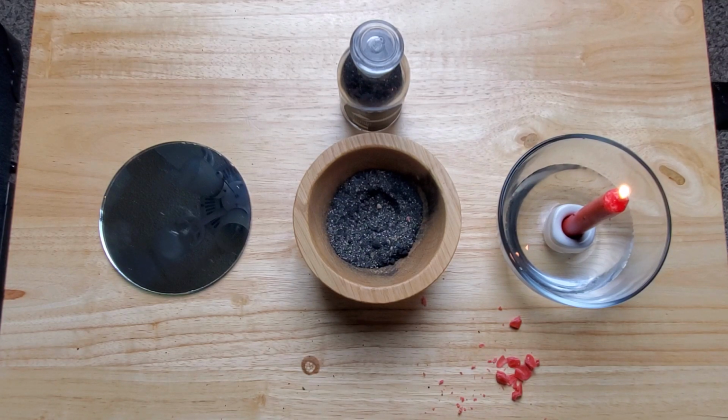Now, what you want to do is allow this candle to burn all the way down and all the way out on its own. If you can't spend the time with the candle, you can snuff it out using a shot glass, a spoon, or an actual candle snuffer, and whenever you can return to it, you can light it again and continue your spell moving forward.